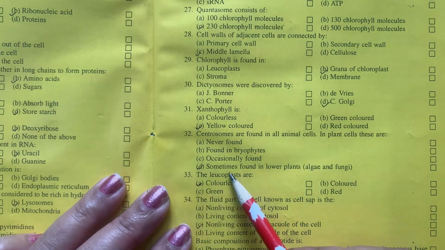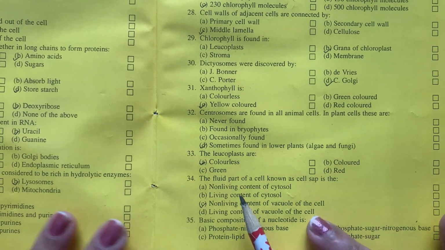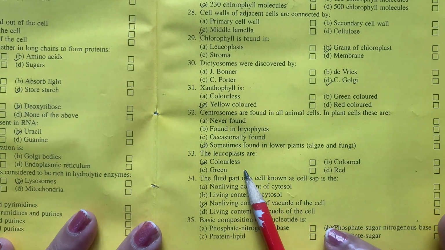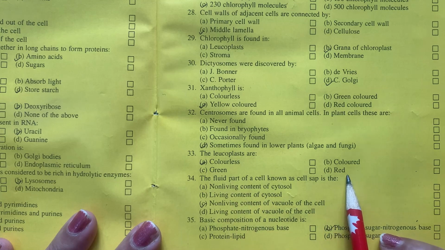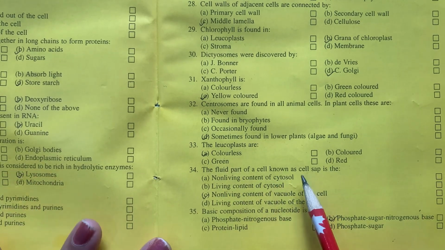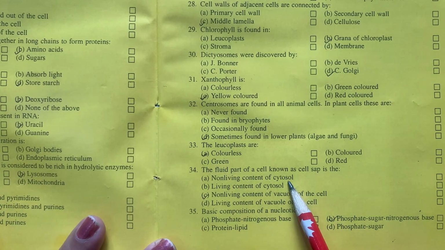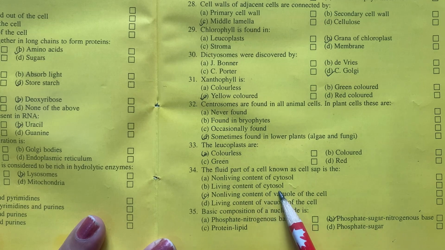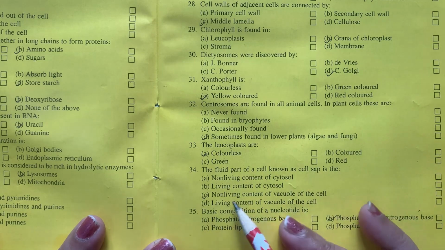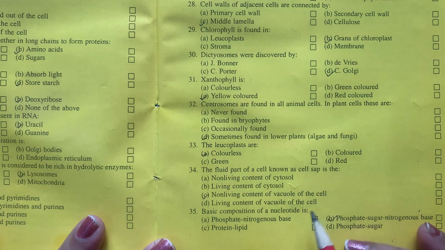Last option is correct, sometimes found in lower plants, algae and fungi. The leucoplasts are colorless. The fluid part of a cell known as cell sap is the non-living content of cytosol, living content of cytosol, non-living content of vacuole of the cell, living content of vacuole of the cell. The correct option is non-living content of vacuole of the cell.